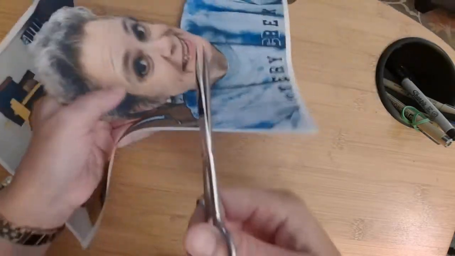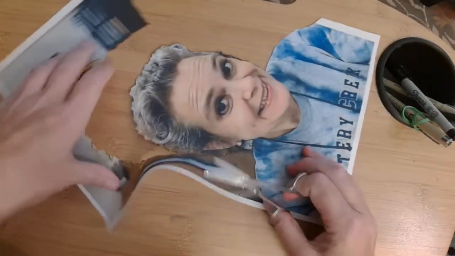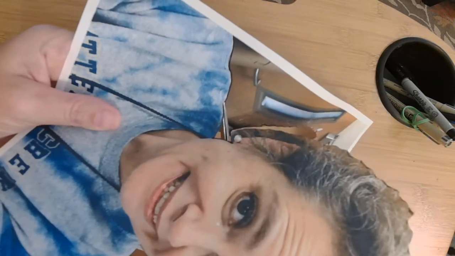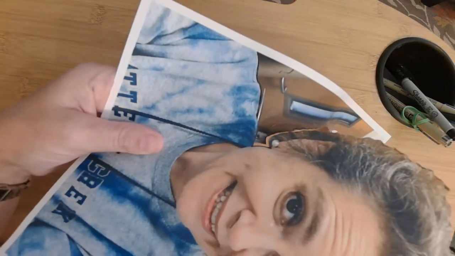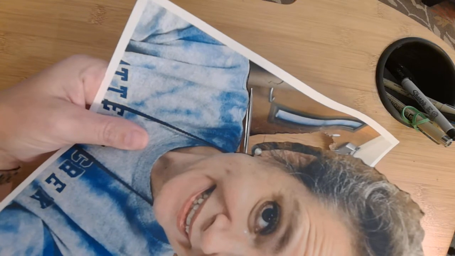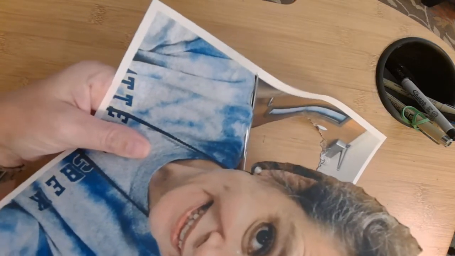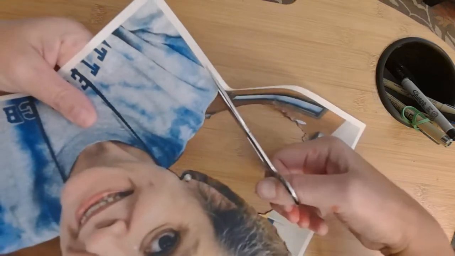Okay. Around. Alright, and then when I get to the outside edge, you want to go ahead and cut this strip off.